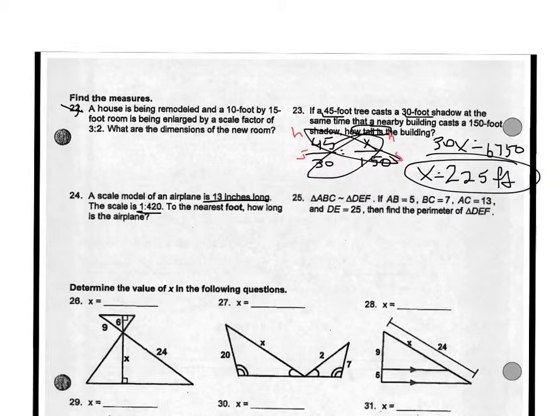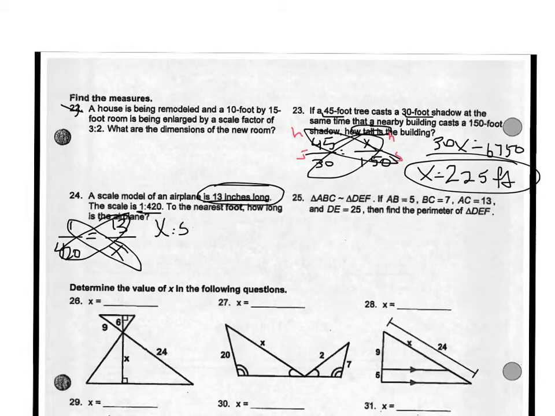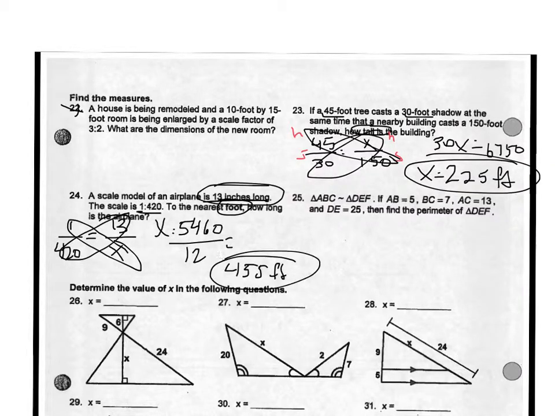So here we go. If the scale model is 1 over the real airplane, which is 420, then we have to do scale model in the numerator over the real airplane in the other ratio. Well, we know that the scale model is 13 inches, and we don't know the real airplane's length. And there we go. This works as well. X times 1 is X, and 13 times 420 equals 5,460. Okay, but now it says the nearest foot. Remember that there are 12 inches in a foot, so I'm going to divide by 12. And that's going to tell me that we have 455 feet for the actual airplane.